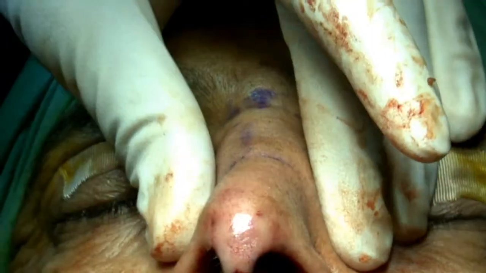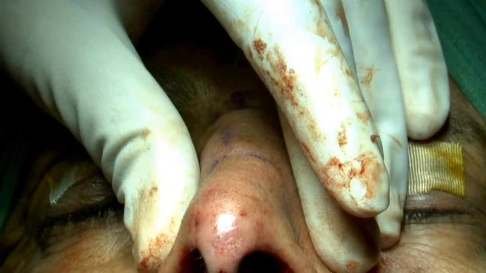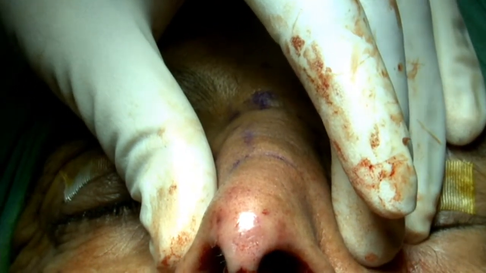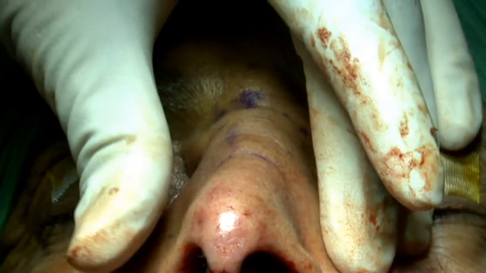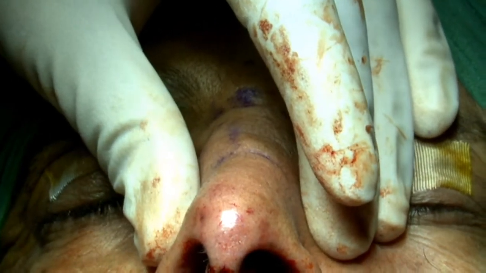So in the last, he makes the tip. These small pieces are just to camouflage, or where you want something, then you can use. So this is the 6O acryl rapid suture.